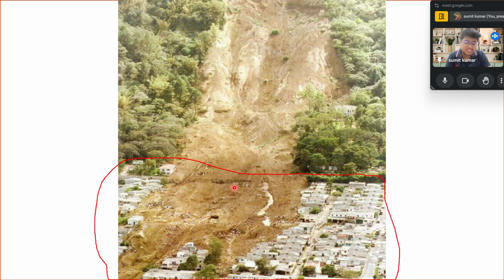Sometimes this is also the case, but as a human, as a scientist, if you want to control this type of disaster failures, first of all we need to understand how this failure takes place. Then we need to know what the solutions are to resist these types of failures which take place across the globe.